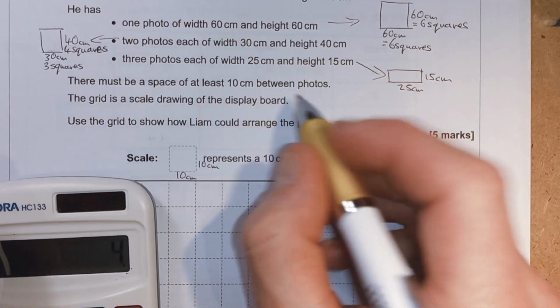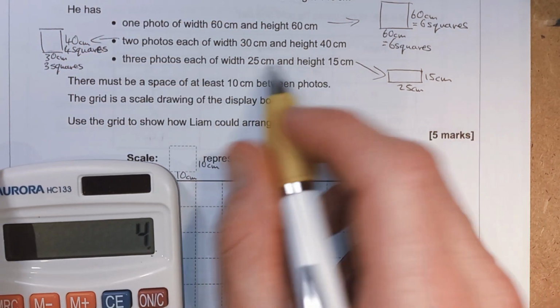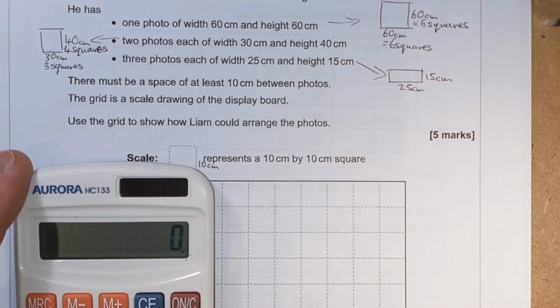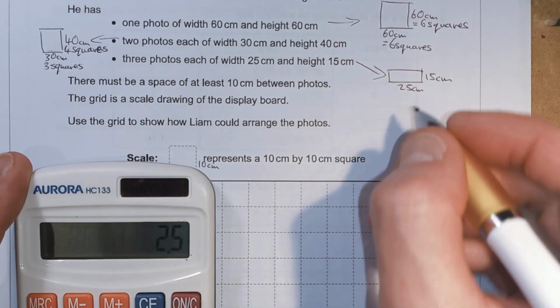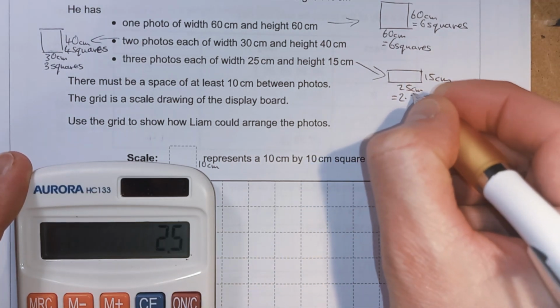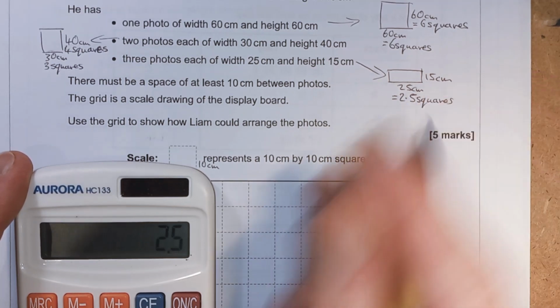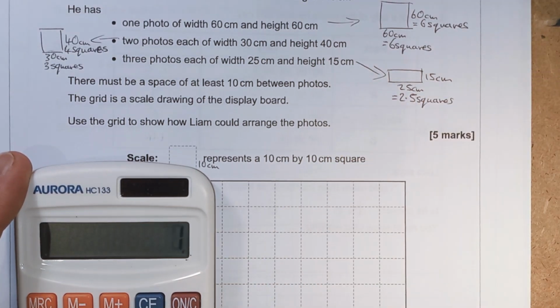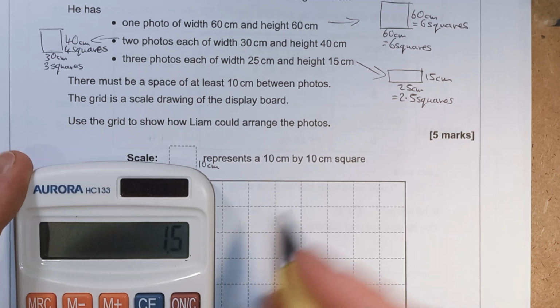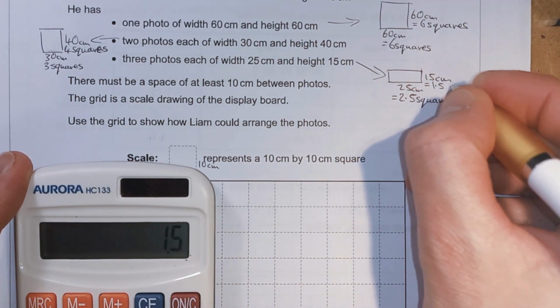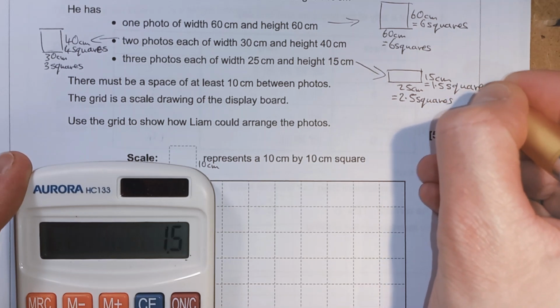And you might see a bit of a pattern, although with this one, slightly different. I mean, still the same approach, but if we do 25 divided by 10, we're going to get a decimal. So it's going to be 2.5 squares across, and 15 divided by 10, I nearly gave the answer, is going to be 1.5 squares.